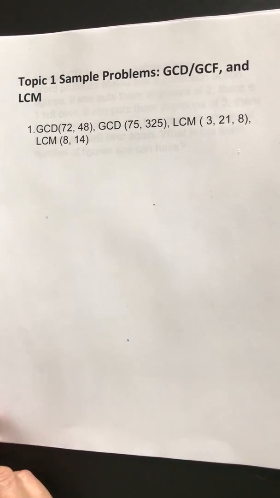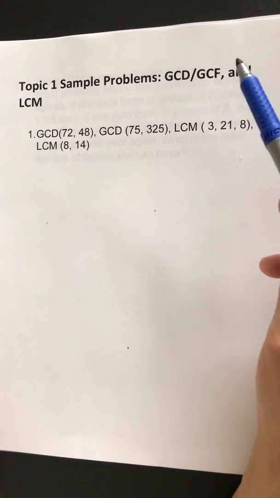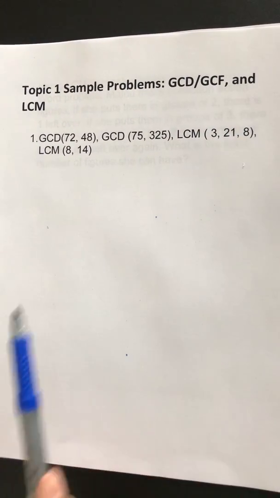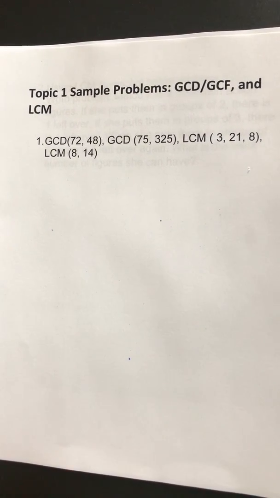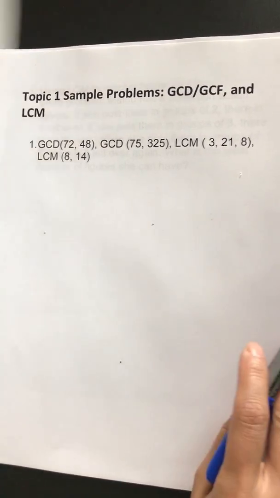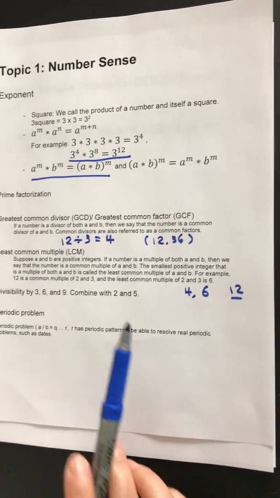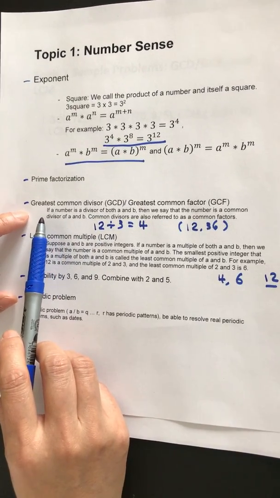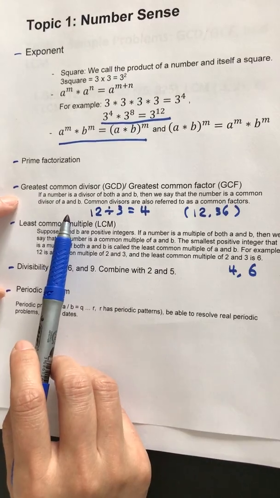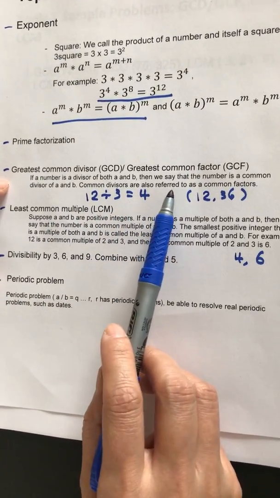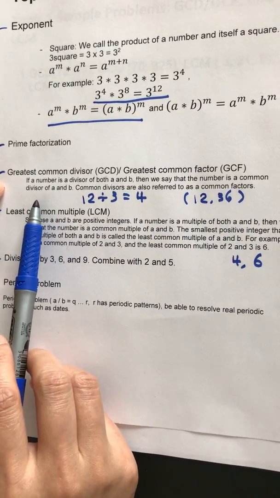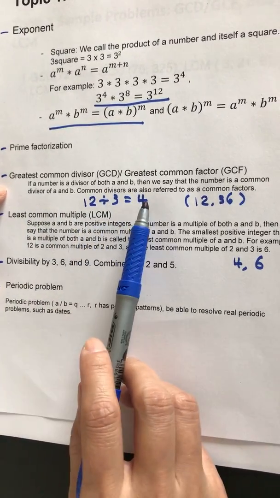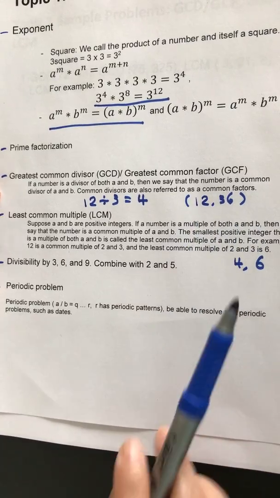Topic 1, sample problems about greatest common divisor or greatest common factor and least common multiple. So let's go back to this second page. Greatest common divisor or factor can be defined as: if a number is a divisor of both a and b, then we say that the number is a common divisor of a and b. Then we need to find the greatest. Common divisors are also referred to as common factors.